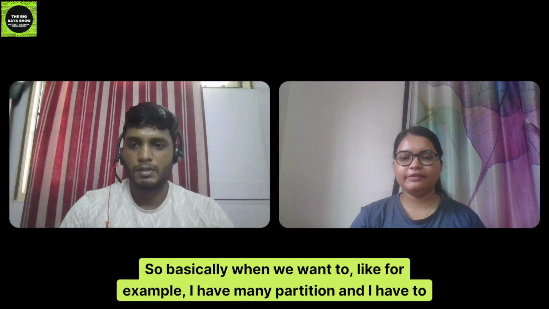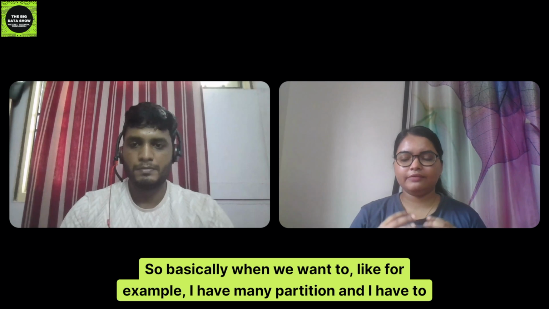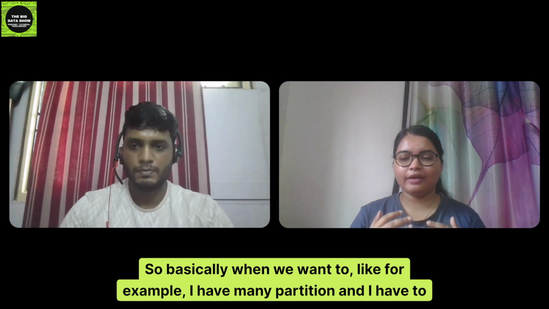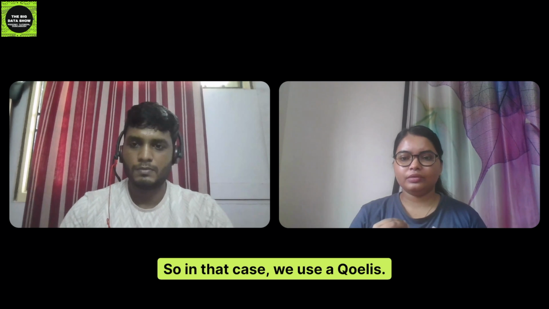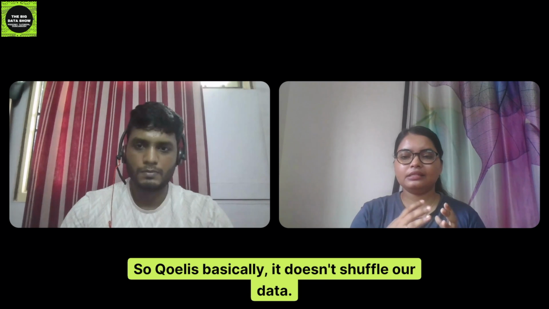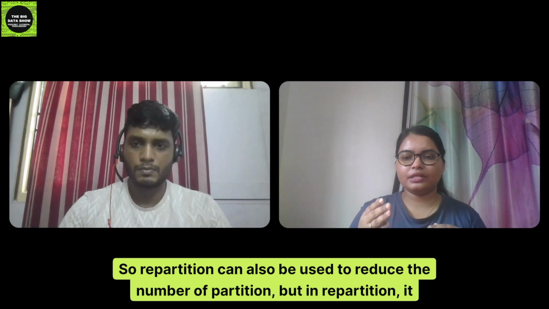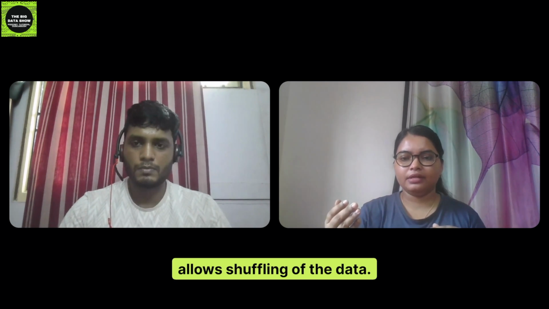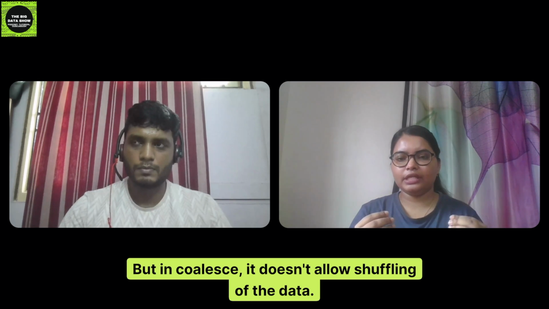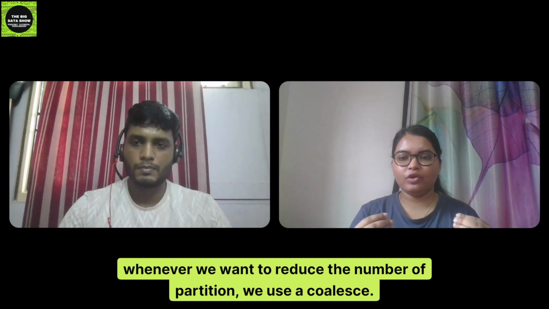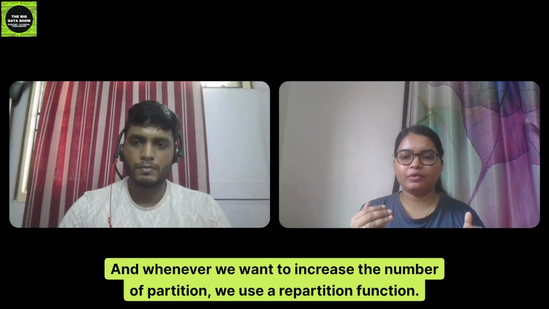When I have many partitions and I have to reduce the number of partitions, we use coalesce. Coalesce doesn't shuffle our data. Repartition can also be used to reduce the number of partitions, but repartition allows shuffling of the data, whereas coalesce does not. So whenever we want to reduce the number of partitions we use coalesce, and whenever we want to increase the number of partitions we use the repartition function.